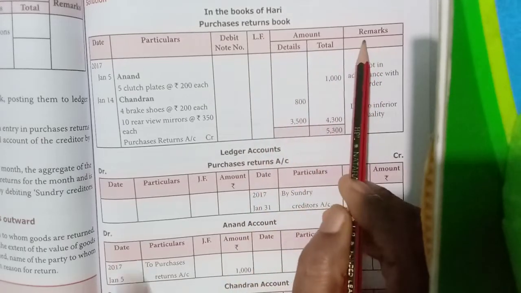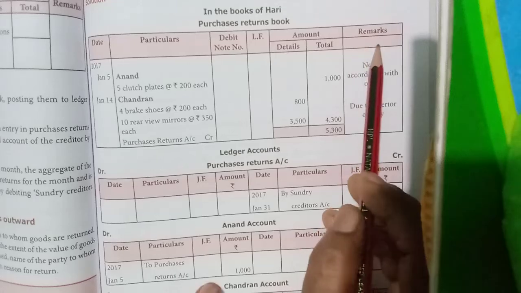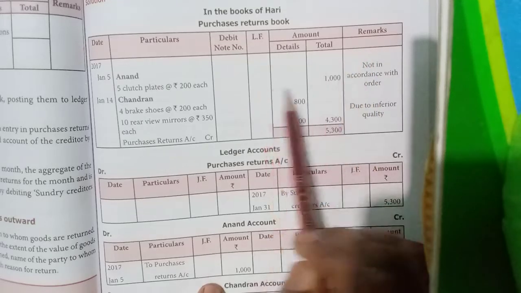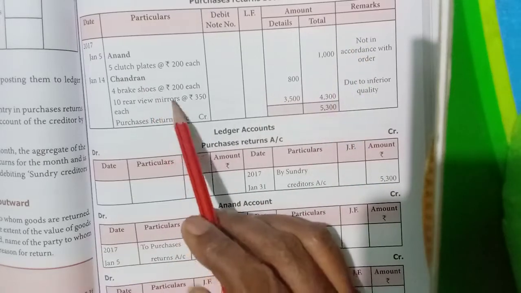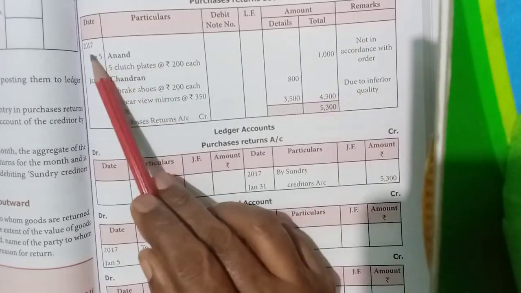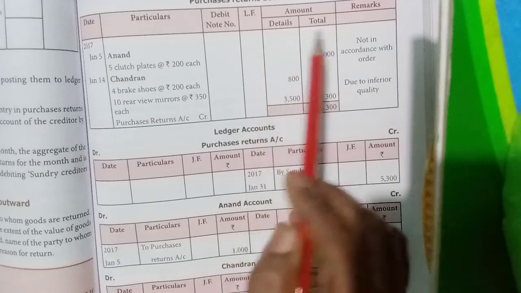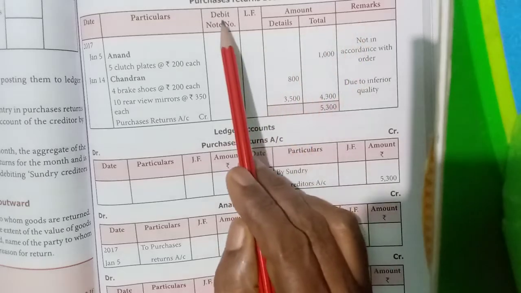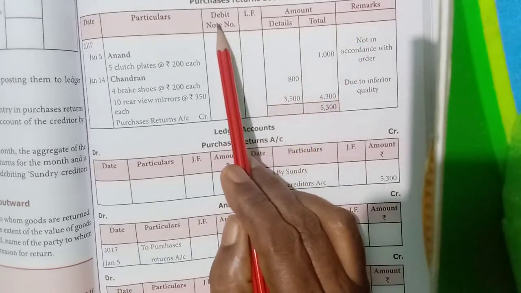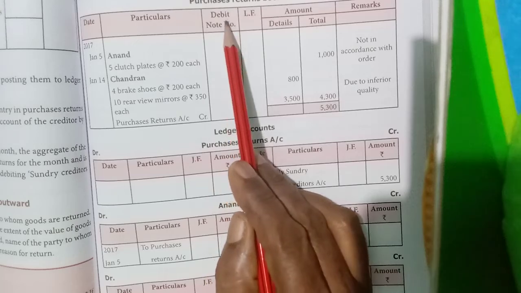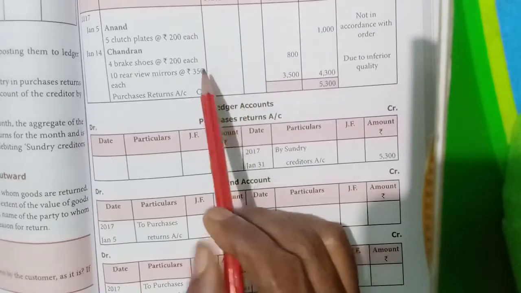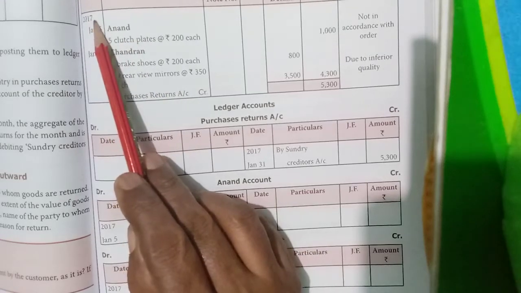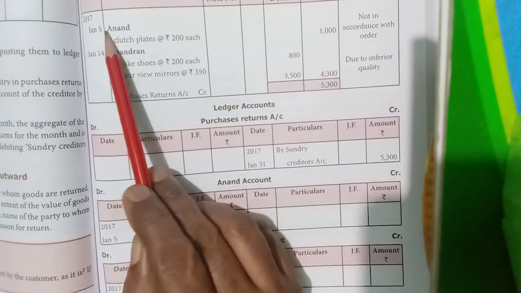Then the last column we need to write is remarks. Why we returned these goods, the reason for returning, that is called remarks. So one more column, remarks, and instead of invoice number we enter the debit note number. That is the difference. Date we should write first, year, then month, date.